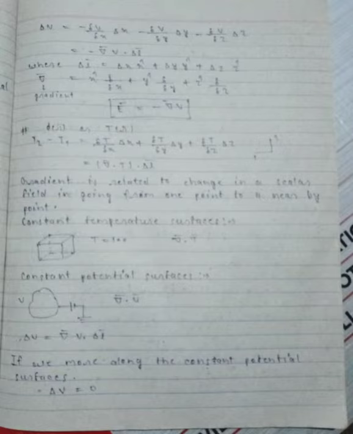Then the gradient of V or gradient of T is going to be perpendicular to the constant property surface we are talking about, temperature or potential. How do we see that? To understand that, let us take this constant potential surface.